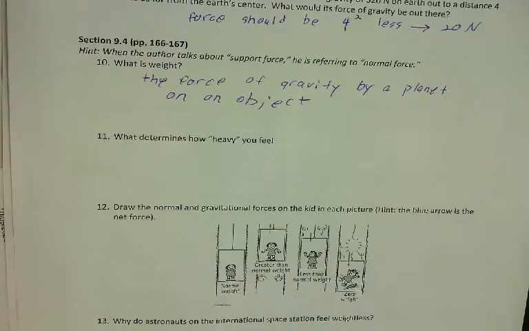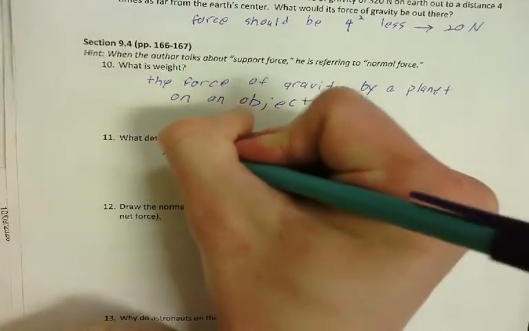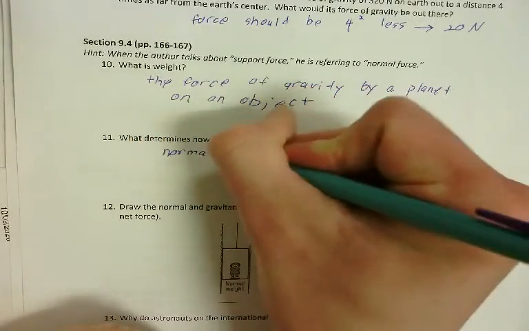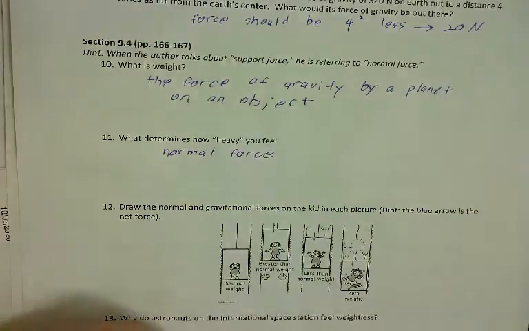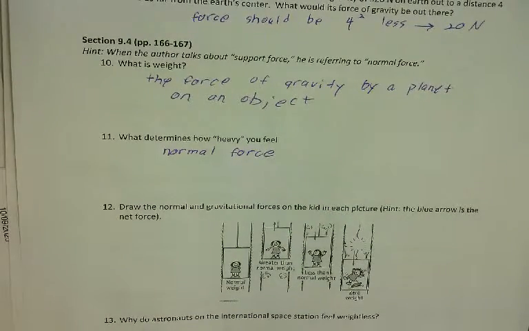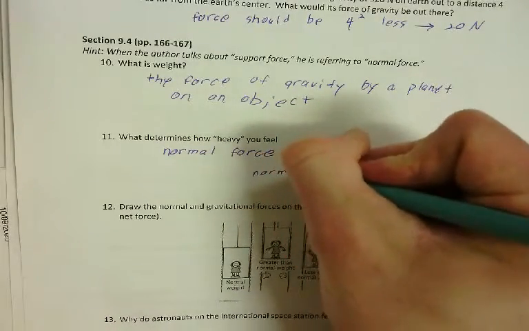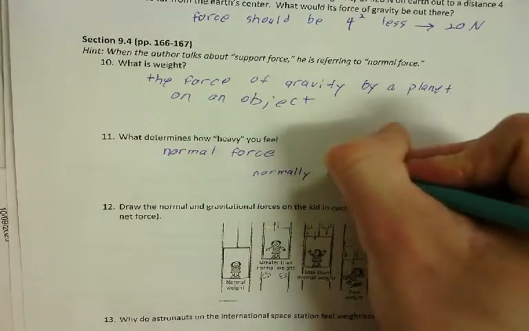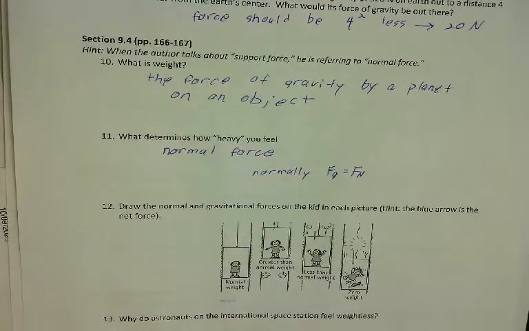So what determines what we feel? That's the normal force. So normal force, we've talked about this, normal force is what you feel. Normally, Fg and Fn are equal to each other. Normally, they're the same. They're not always the same, but they're frequently the same.